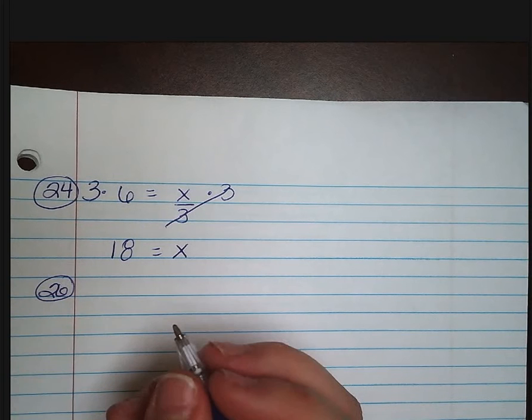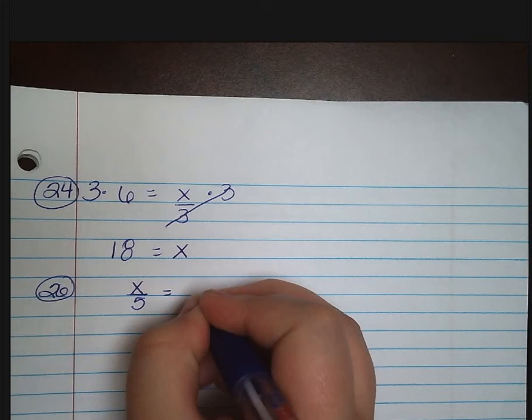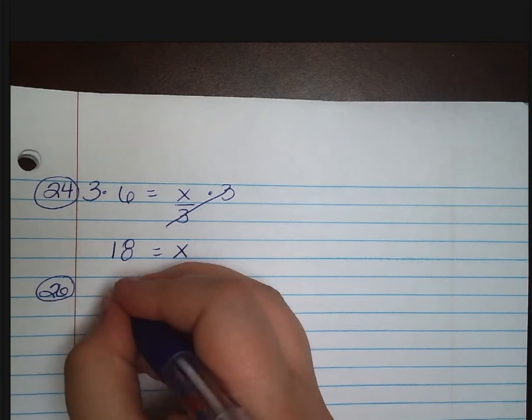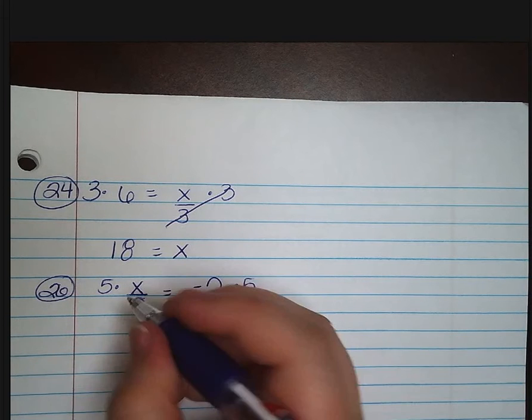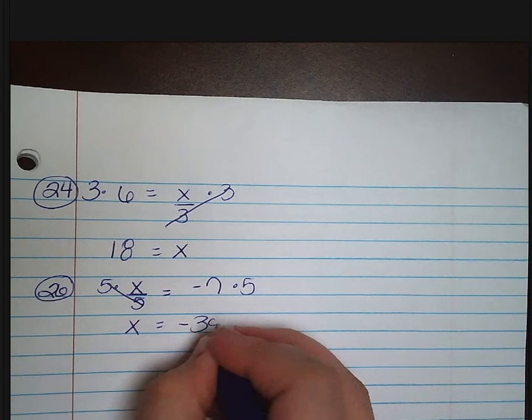Problem number 26. X divided by 5 equals -7. We're going to multiply both sides by 5 to get x equals -35.